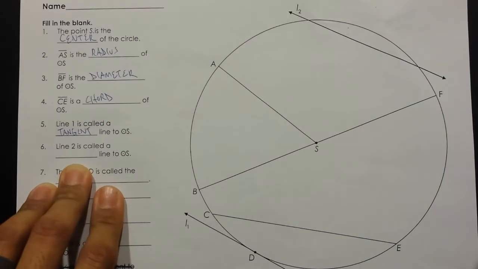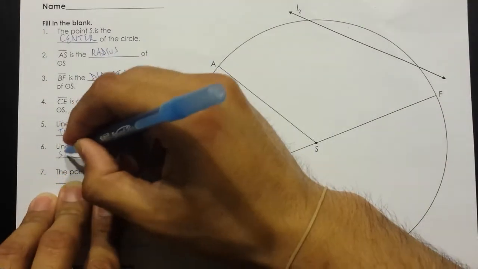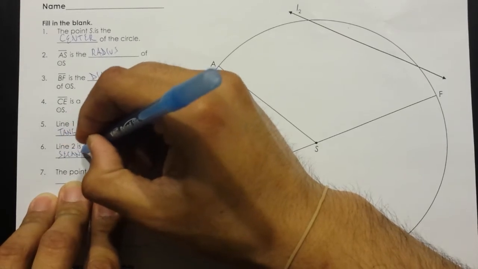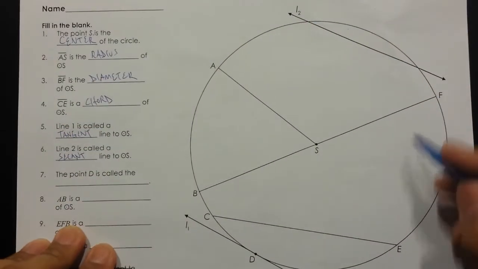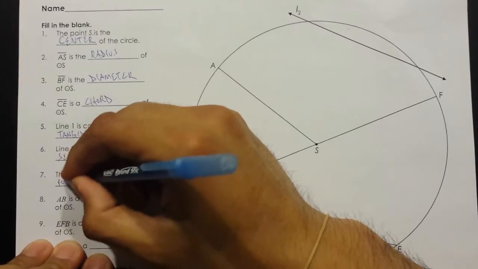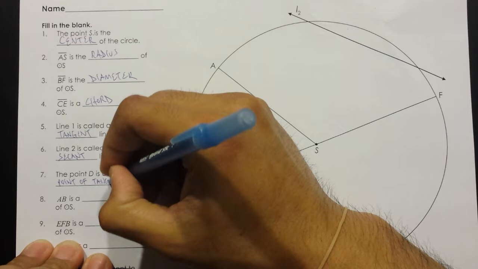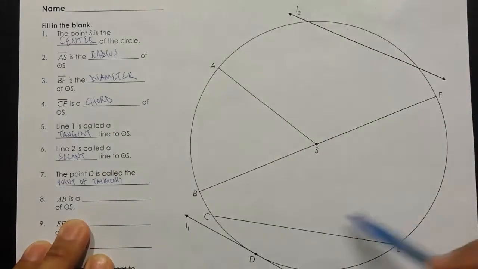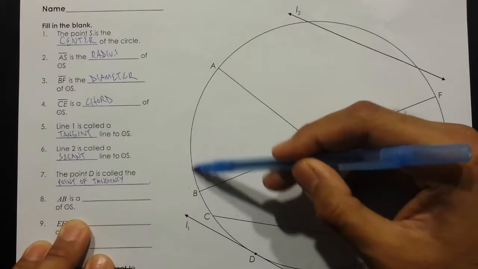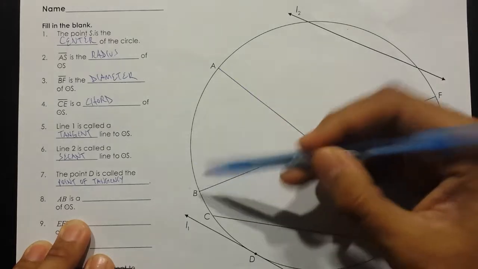Line 2 is up here, that's going to be a secant, because it runs through like that. Point D is called the point of tangency. AB is an arc and it's a minor arc.